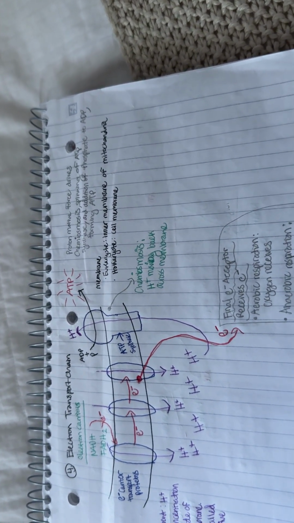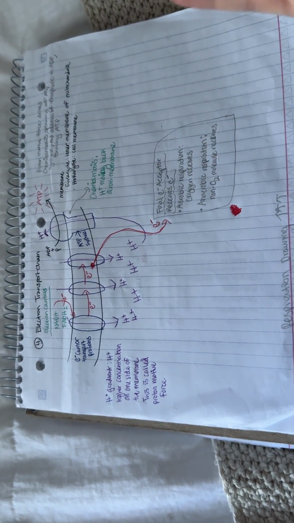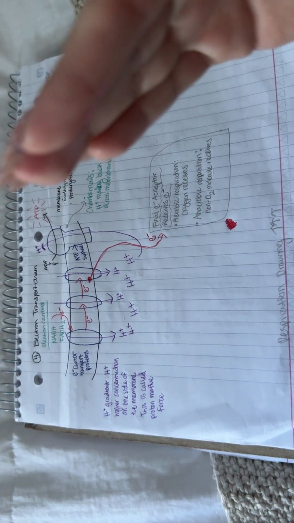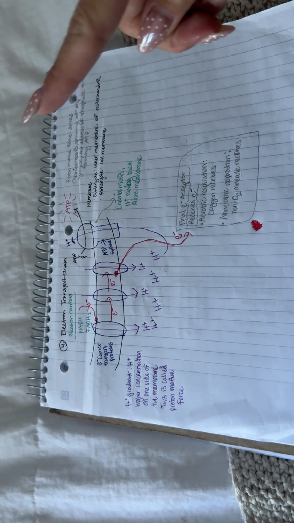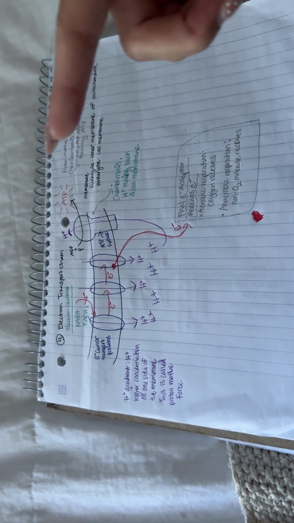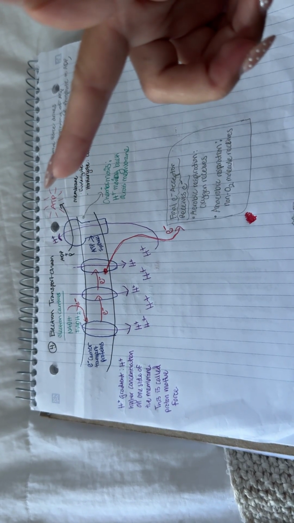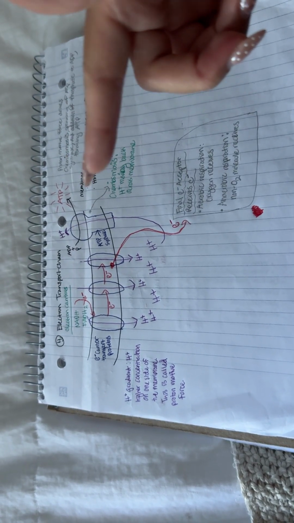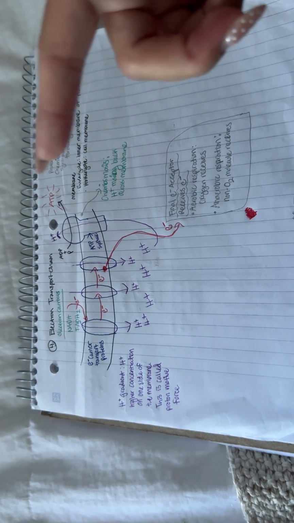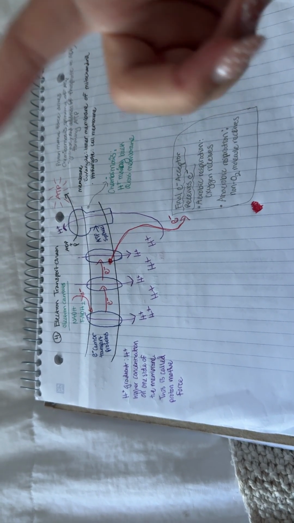That proton motive force that's pushing them across the membrane is a form of energy that will cause the ATP synthase to spin, and that kinetic energy from the ATP synthase protein spinning will be used to add a phosphate to ADP, and that will create ATP.